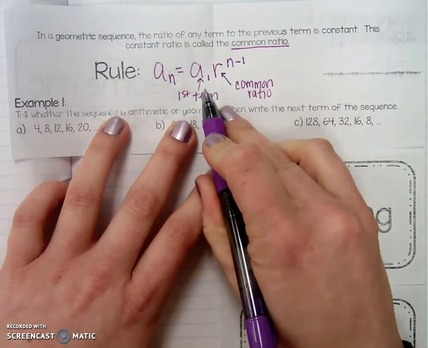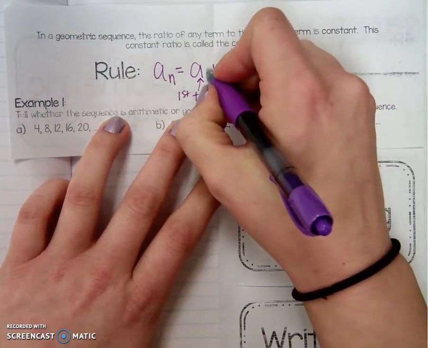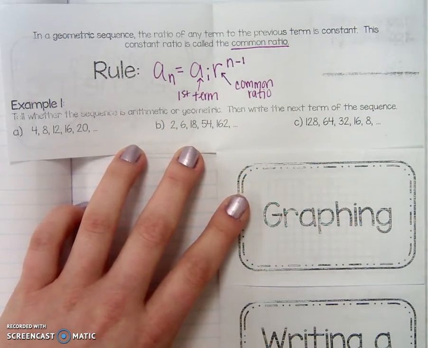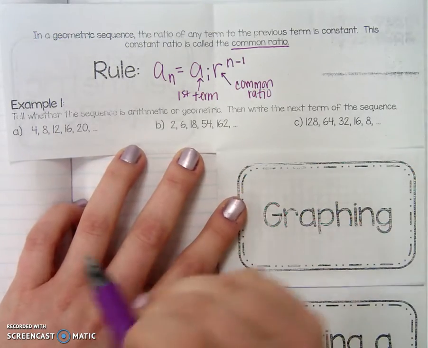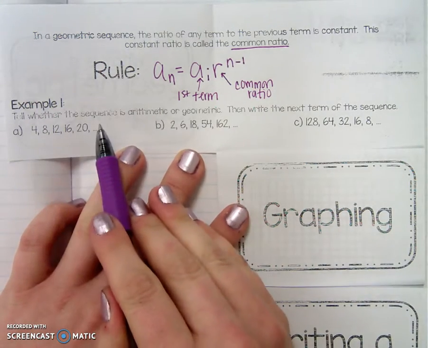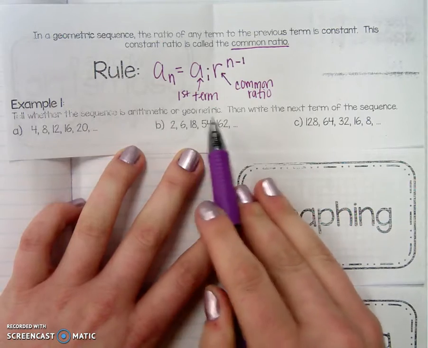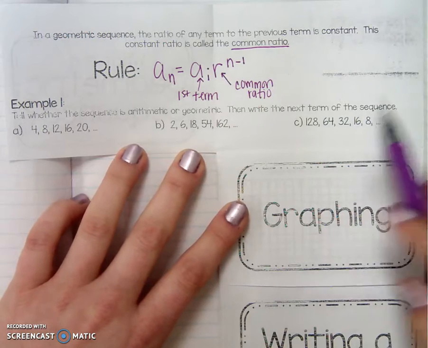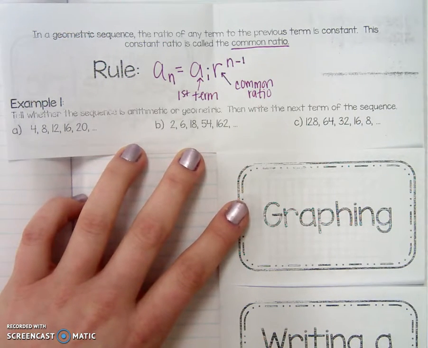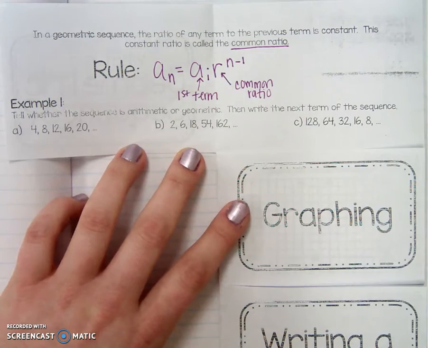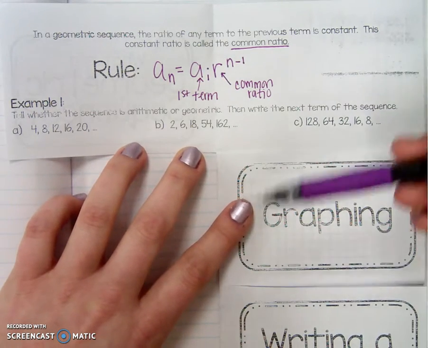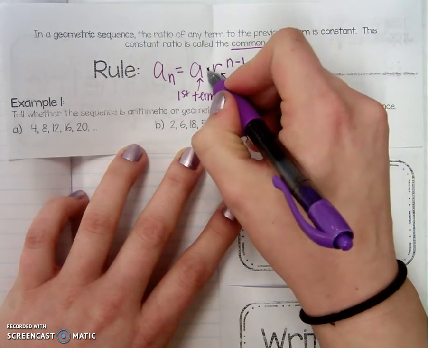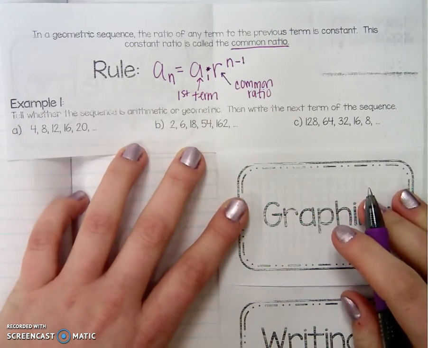Okay, and when these two variables sit next to each other, we remember they're being multiplied. You don't have to put a multiplication sign in there, just so that you do know. Okay? So example 1, tell whether the sequence is arithmetic or geometric. Then we're going to write the next term of the sequence. So remember, in arithmetic sequences, we were adding a constant number each time. And in geometric sequences, we're going to be multiplying because there's a multiplying thing going on with that common ratio.